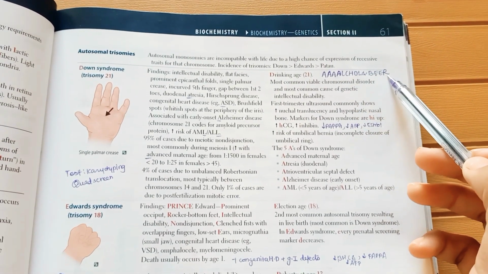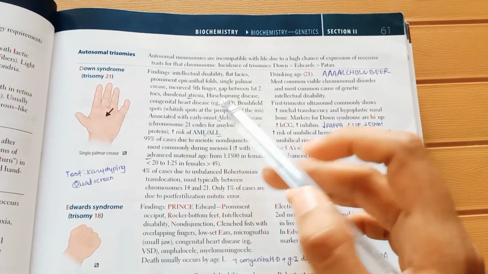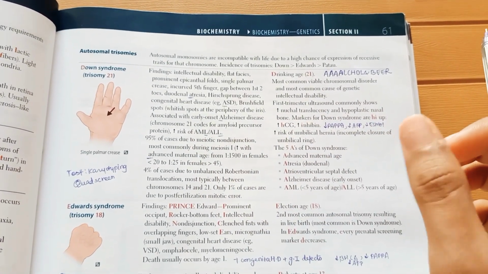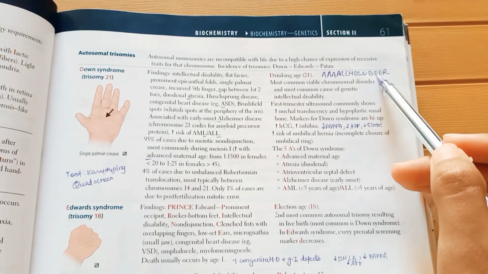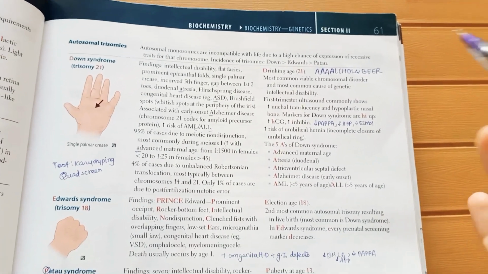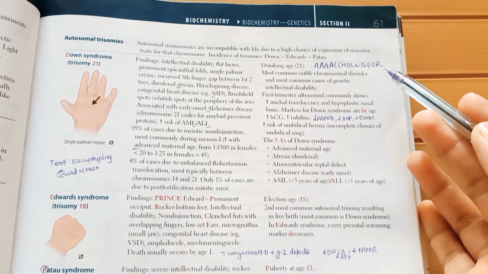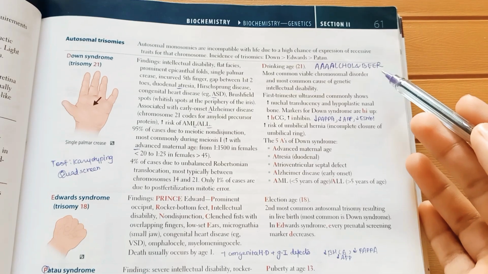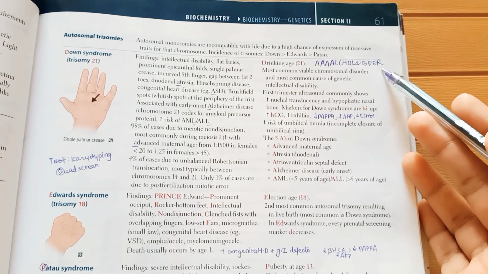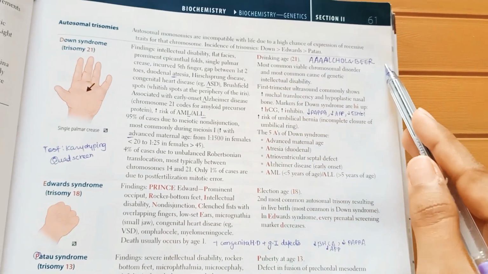And here comes the B. B is for Brushfield spots, which are whitish spots you can see in the iris of a Down syndrome patient. E is for epicanthal folds. And the other is for some malignancies, like AML and ALL. And R is for Robertsonian translocation. So these are all the features of Down syndrome.